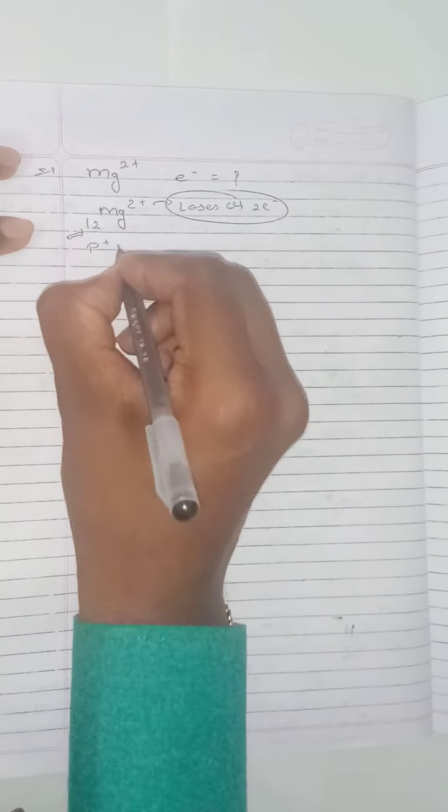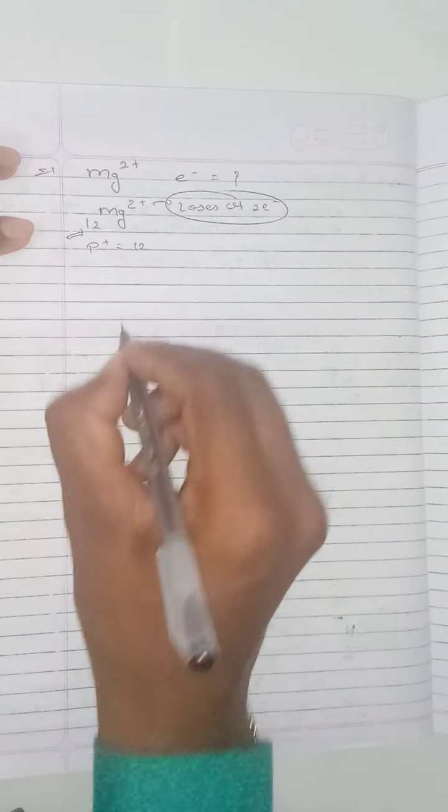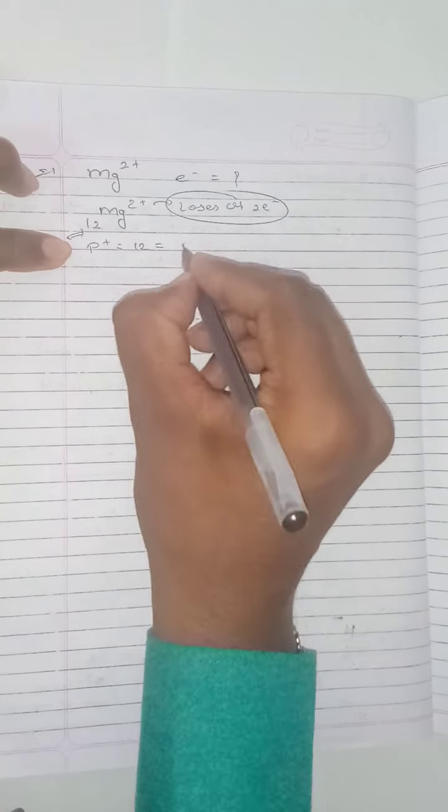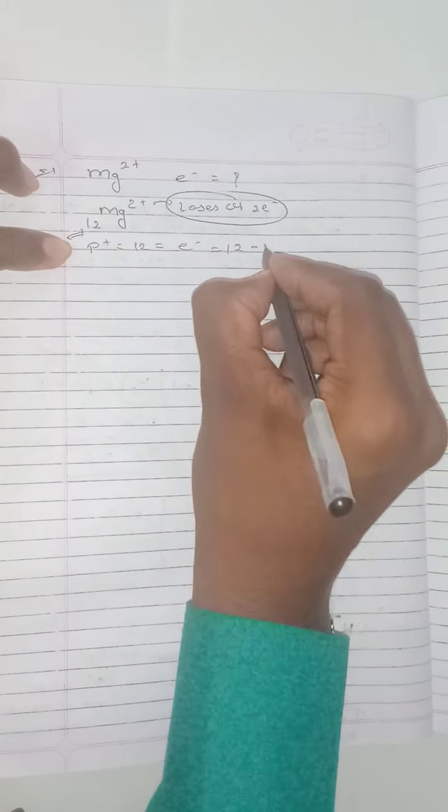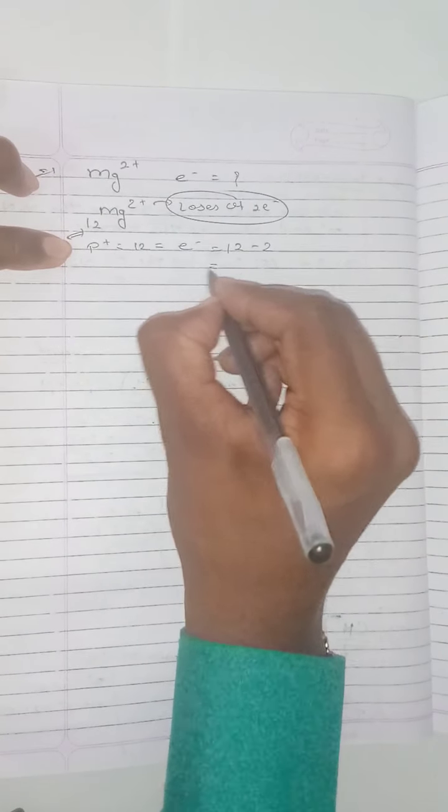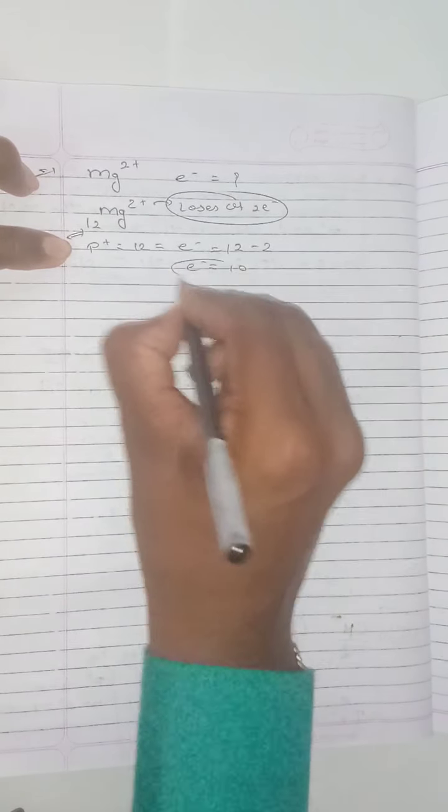From this data we can easily write protons are 12, and electrons 12 minus 2, that means the number of electrons is 10.